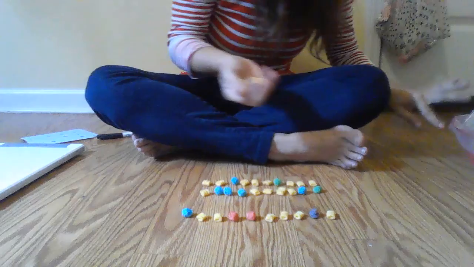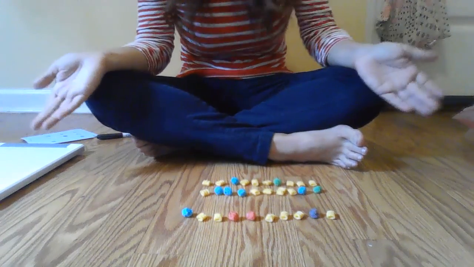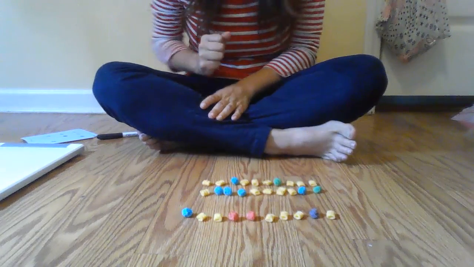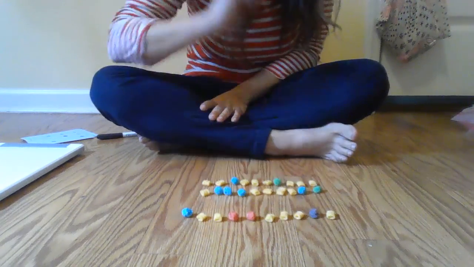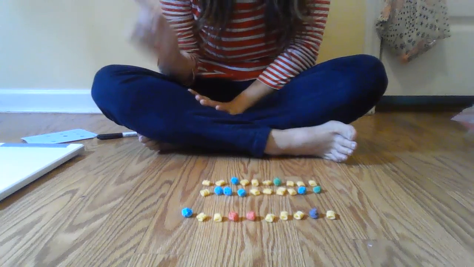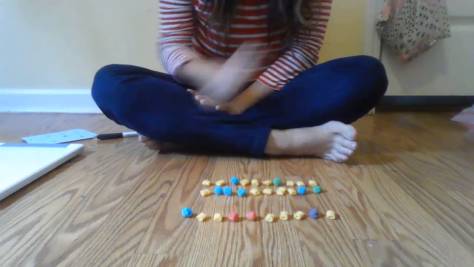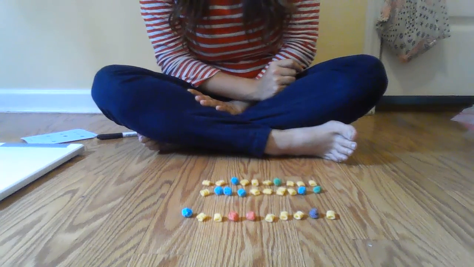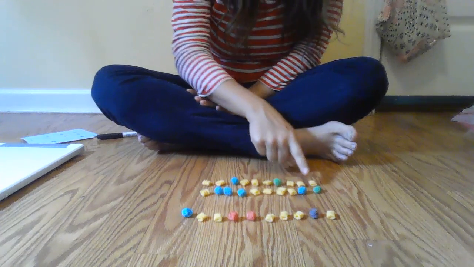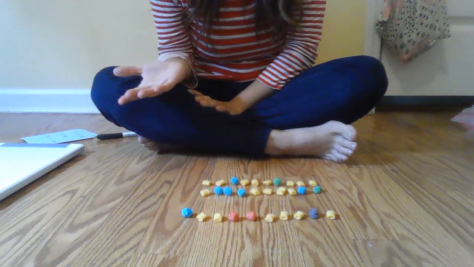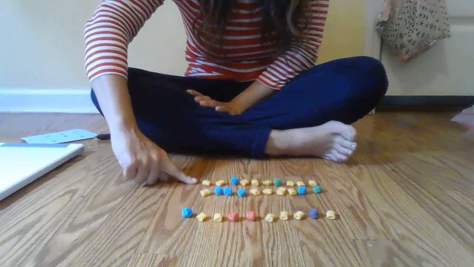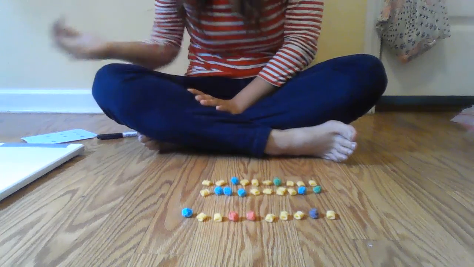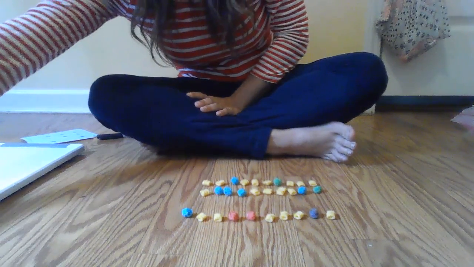Then my problem asked me how many animals were swimming in the pond. I know that means I'm going to have to count them all together because it wants to know how many fish and how many turtles were in the pond. But I put my cereal in groups of 10. That means I can go back and count them by tens because each one equals a group of 10. So I can count 10, 20, 30. I can see that there were 30 animals swimming in the pond.